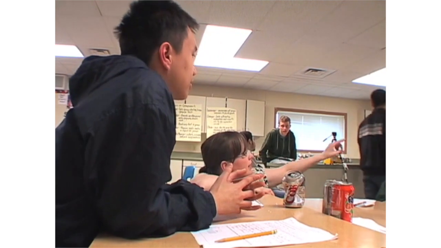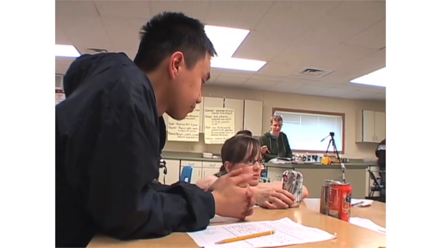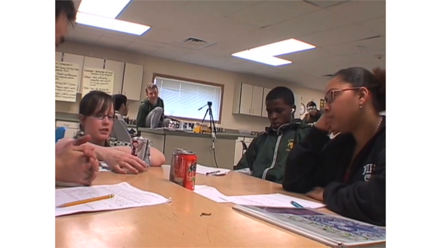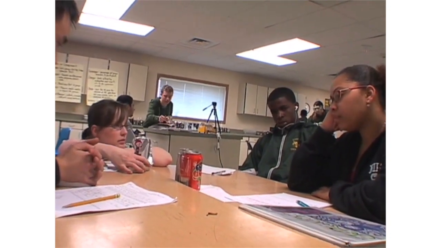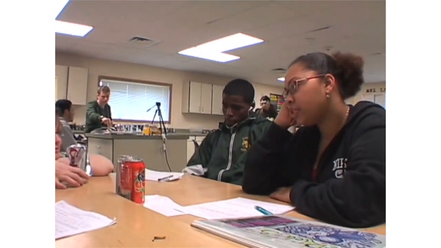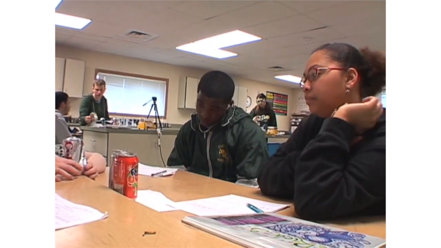Okay, so what about the phase of matter? When you flip this over and it's in cold water, what happened to that steam? It turned into water. Okay. And so then what happened to the pressure inside this can? It decreased. Why? Because there was nothing pushing outside, nothing pushing on the sides of the can inside.